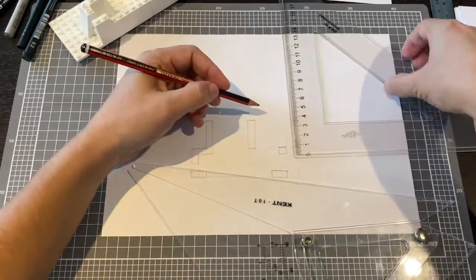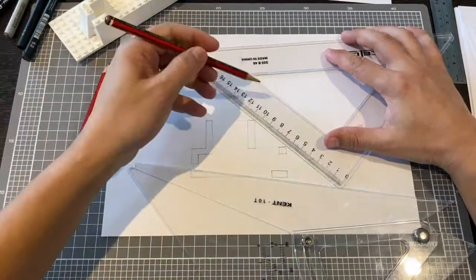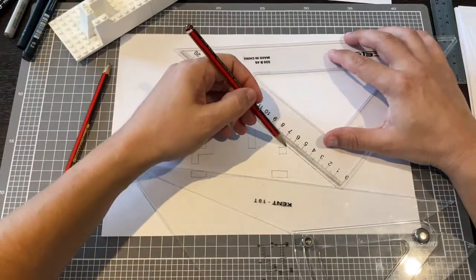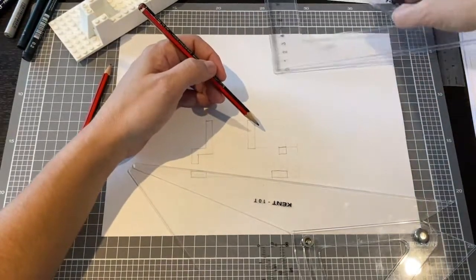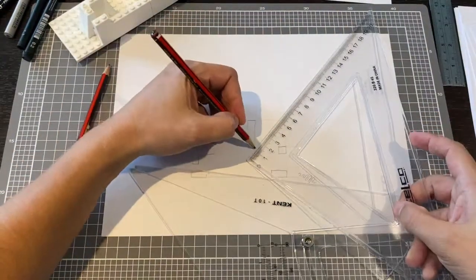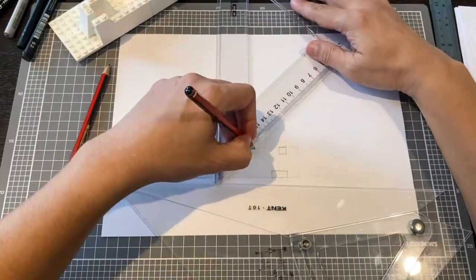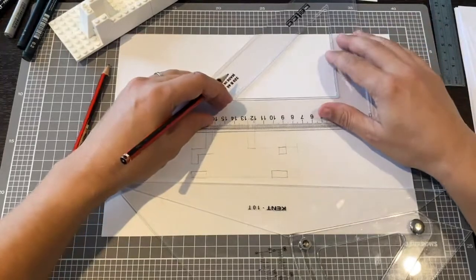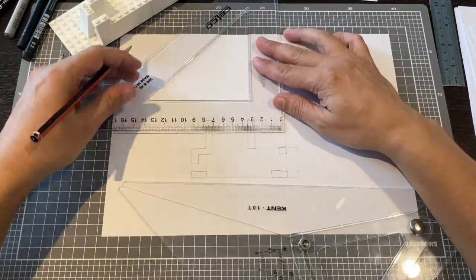So basically, let's put it, this is too heavy already. And we get the elements here. And we get the perpendicular one here.